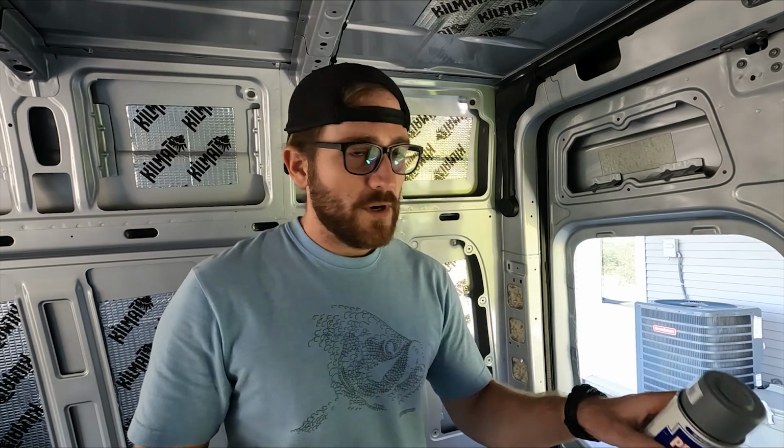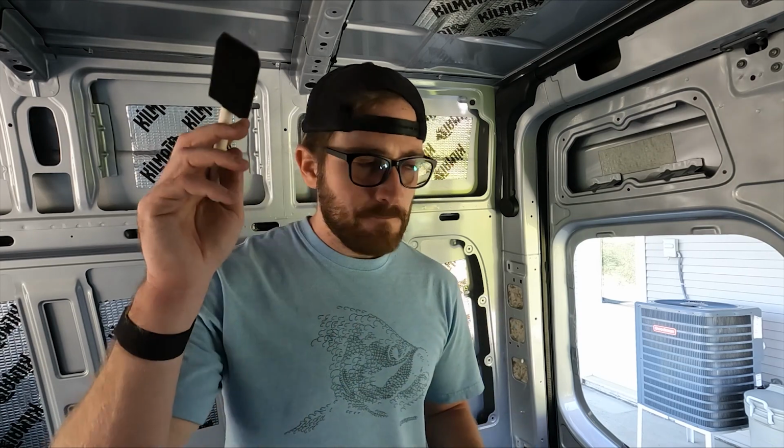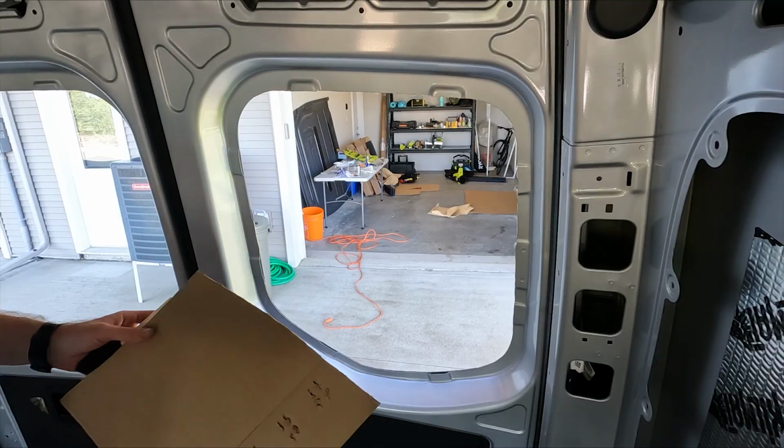The reason I am dabbing it on versus spraying it on is I'm worried about overspray. So I'm going to dab it on, let it dry, and then I'm going to add the trim rings, and then we can pop those windows in. I'm excited. It's all going to happen today. Everything looks like it is coming together, so I'm happy.